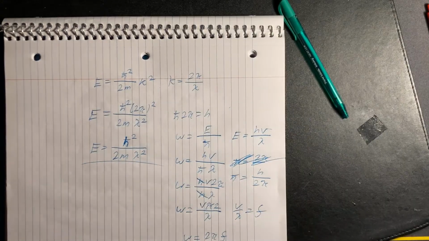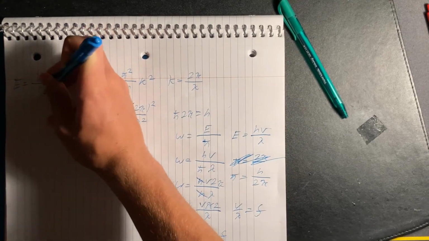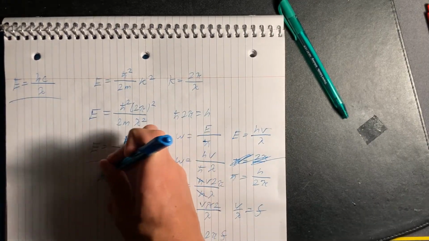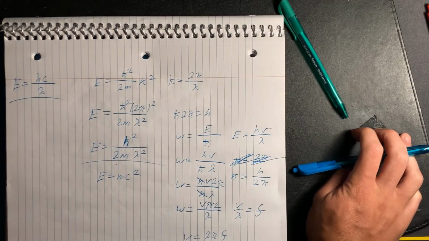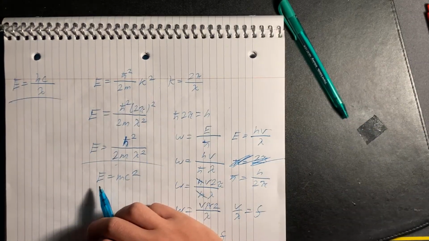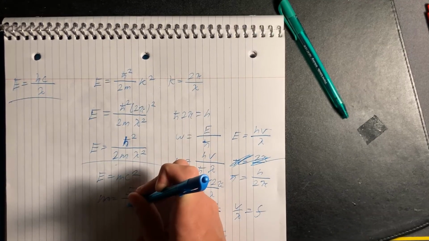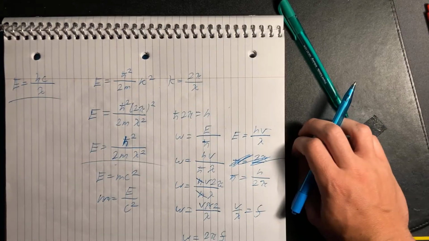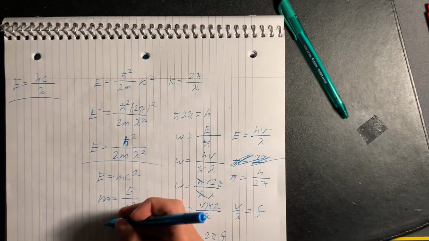For example, if I wanted to find the energy of a photon, hc over lambda, and I were to use Einstein's E equals mc squared, and rearrange that so we get the mass m equals literally E over c squared, and then I just plug that in.